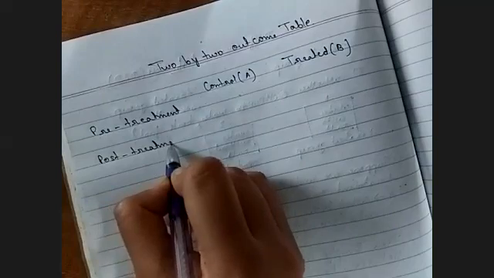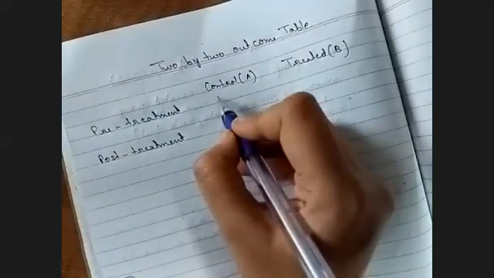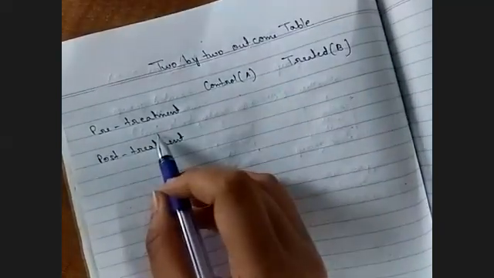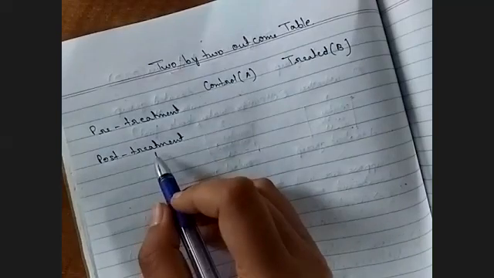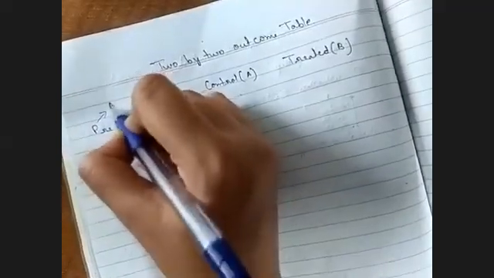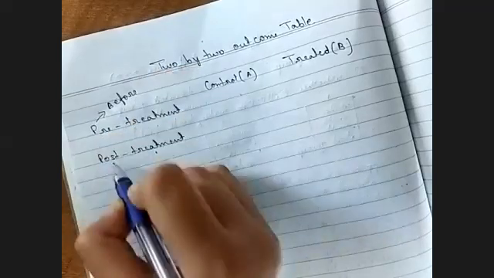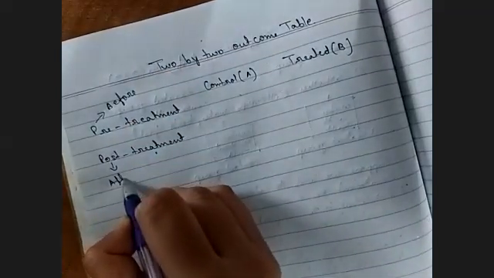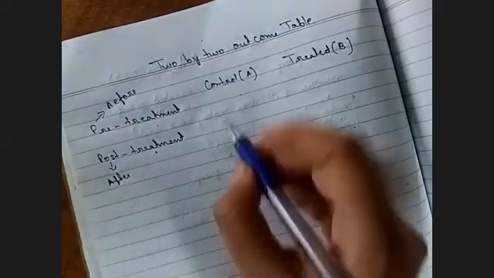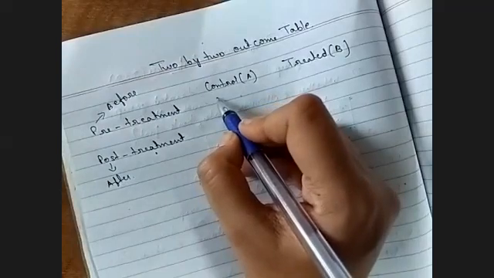What is meant by pre and post? Pre means before treatment and post means after treatment. Okay.